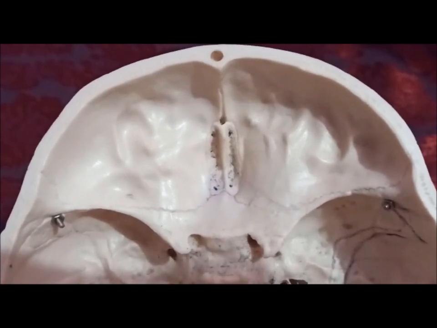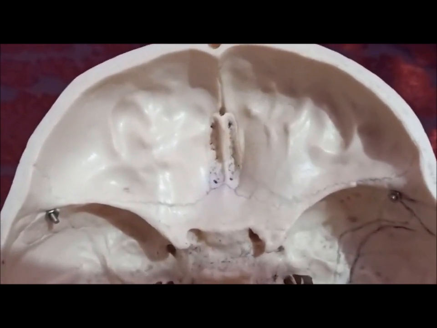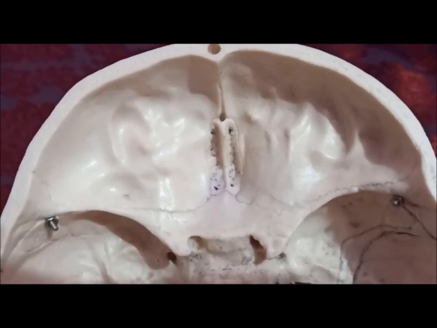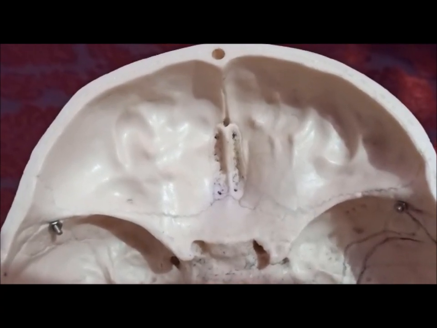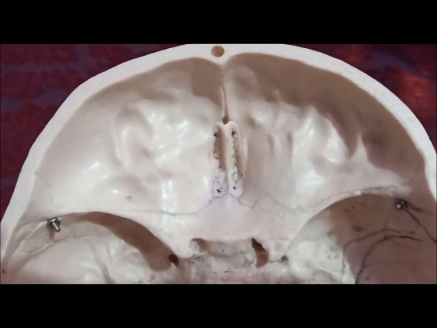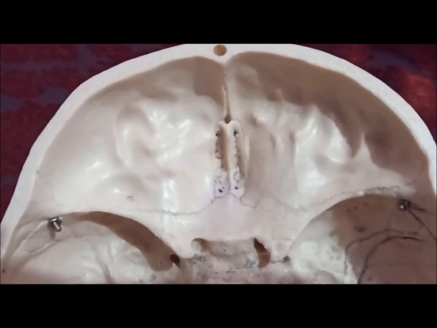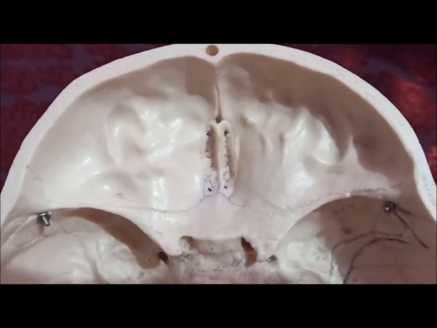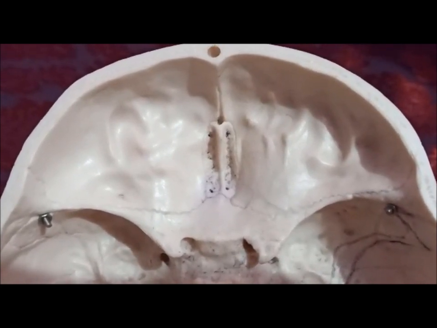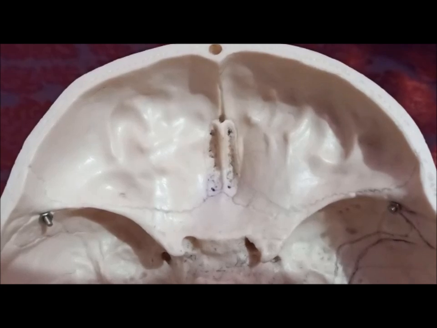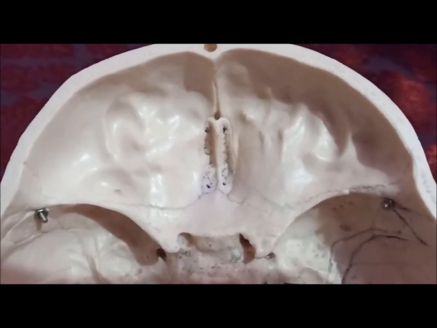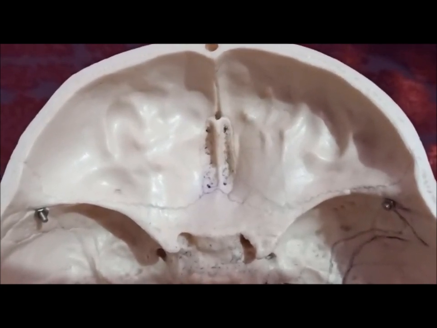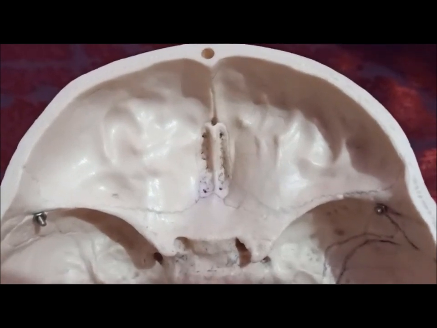In addition to it, the falx cerebri has two borders. The free border is related to the inferior sagittal sinus and the attached border is related to the margins of the superior sagittal sinus. Also, you should know that there are four dural folds. What are they? Falx cerebri, falx cerebelli, tentorium cerebelli and diaphragma sellae.